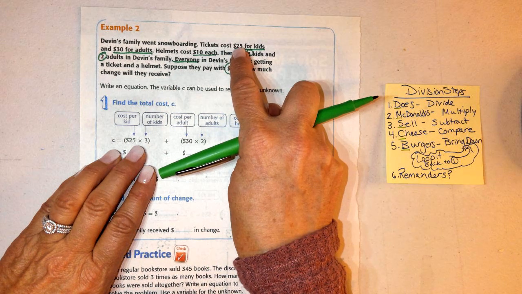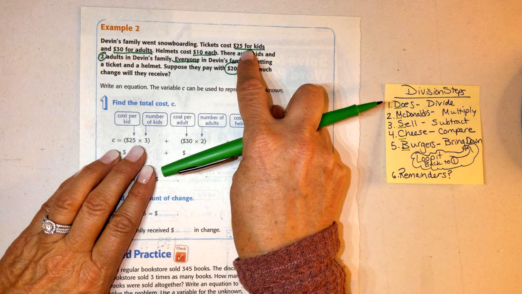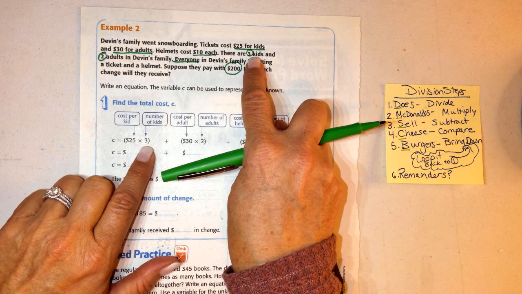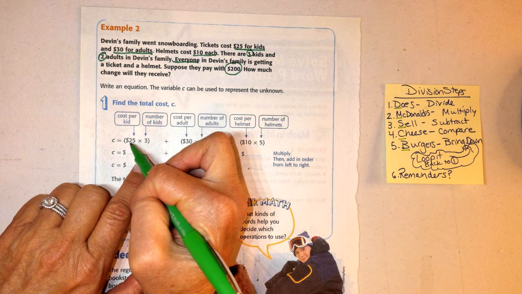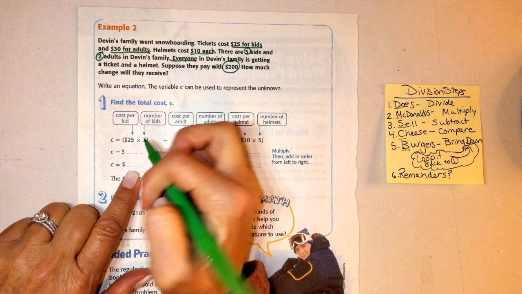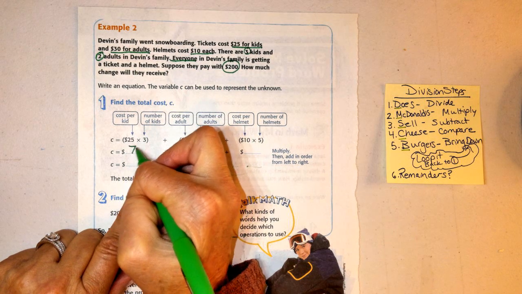If we know that the kids' tickets cost $25 and we know that there are 3 kids, we're going to have to multiply 25 times 3. 25 times 3 equals $75.